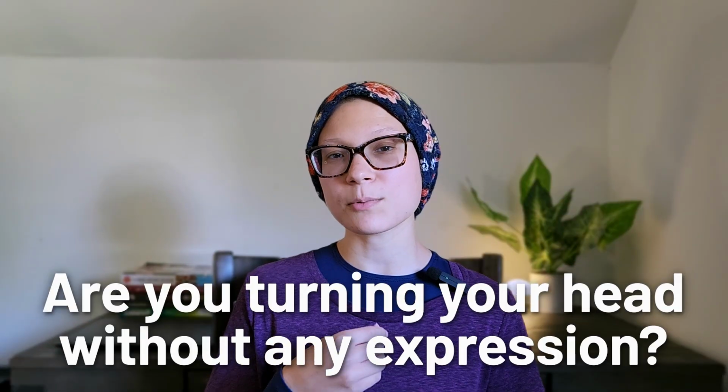And in your posing and setting your keyframes, you are going to be figuring out where you can add a little bit of personality and a little bit of acting to your character. Because think about it for a moment, when you turn your head from side to side in real life, are you turning your head without any expression? No, it looks robotic.